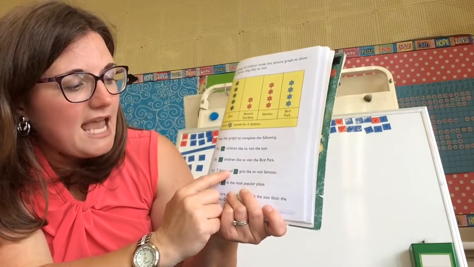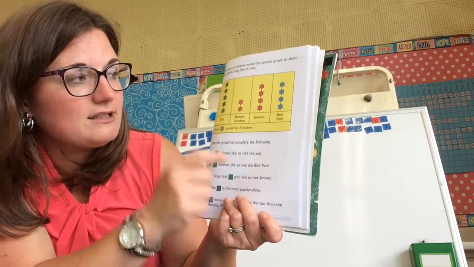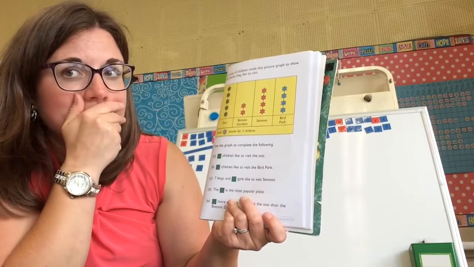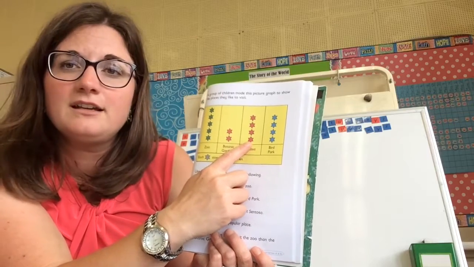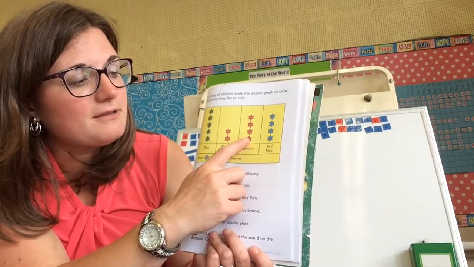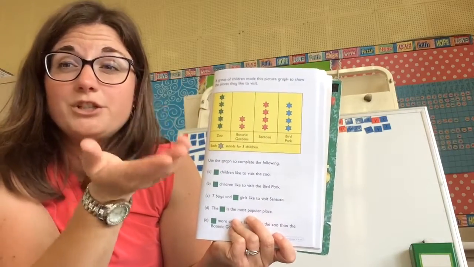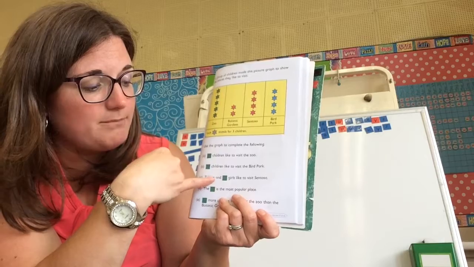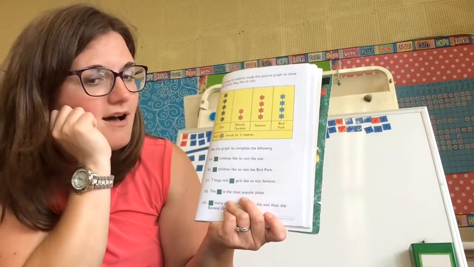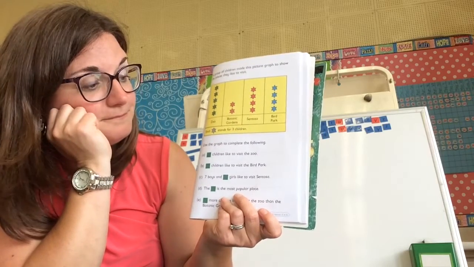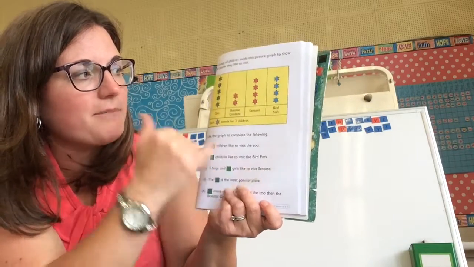7 boys and blank girls like to visit Sentosa. I don't know about boys and girls on here. Well, let's see. How many children like to visit Sentosa? 3, 6, 9, 12. 12 children like to visit. So it's telling me there's 7 boys and blank girls. What goes with 7 to make my 12? 5, right? Okay.